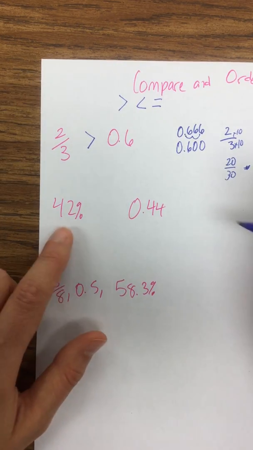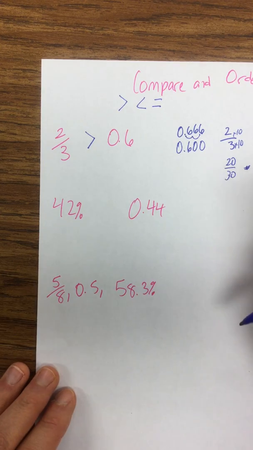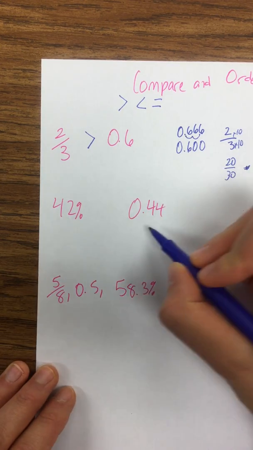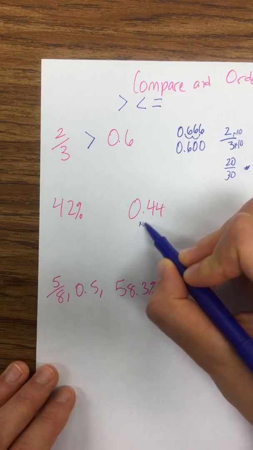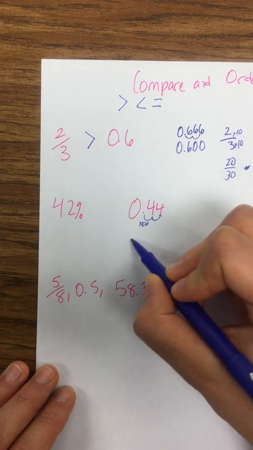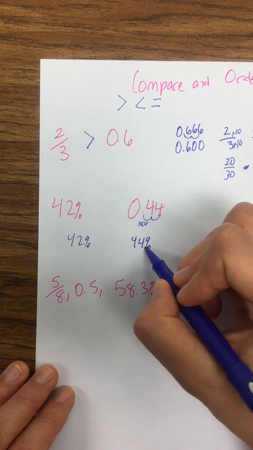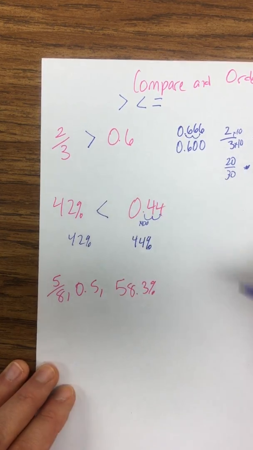We're going to do the same thing here, 42% and 0.44. It might be easier for me on this one to change them both to percents because that one is already a percent. So I multiply this one by 100, and I get 44%. I know that 42% is less than 44%.